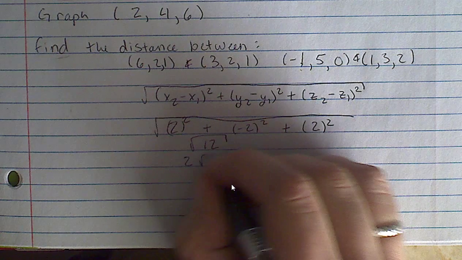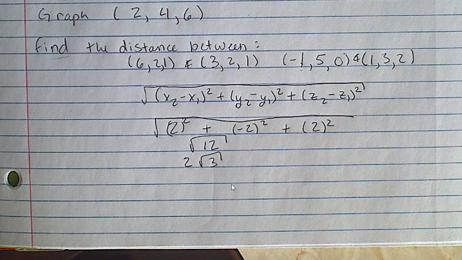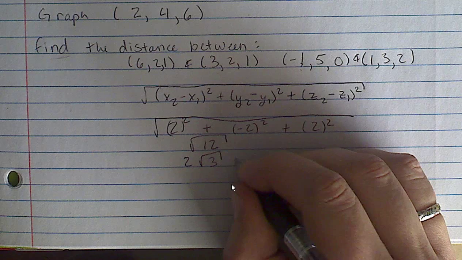All hail magic calculator. Bless you. Thank you. That's it. Is it just 2 radical 3 units? Yeah, just units, because it's a linear distance.